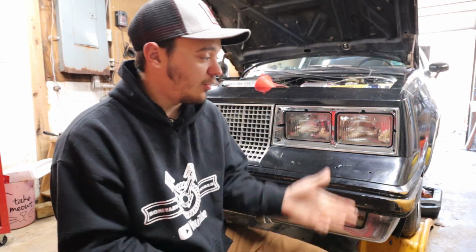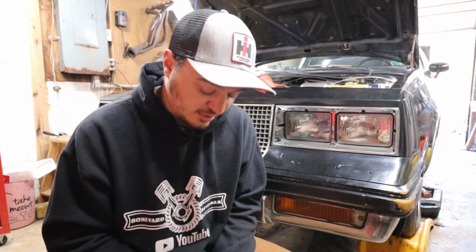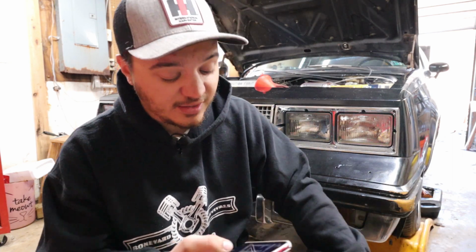Now, can we change that? Yeah, absolutely. There are ring and pinion gear sets that you can get. So if I wanted to throw a 3.73 in this, we most definitely could do that in the future. Now, is that something that I want to do right out of the gate? No, I'm not looking to do that straight out of the gate. My goal for this car is just to get it up and running at this point. But there's your rear gear ratio code.